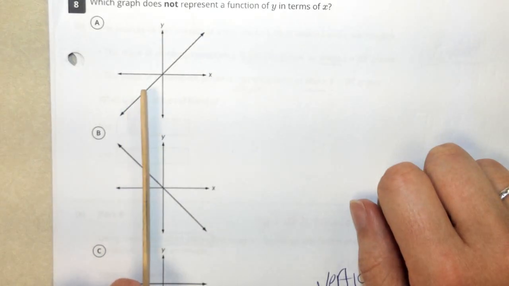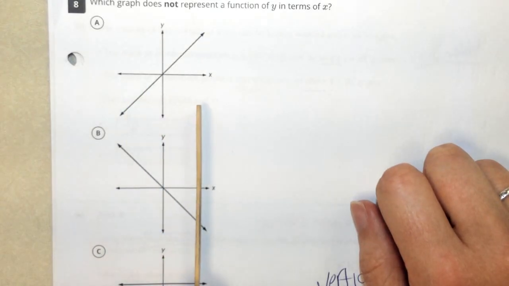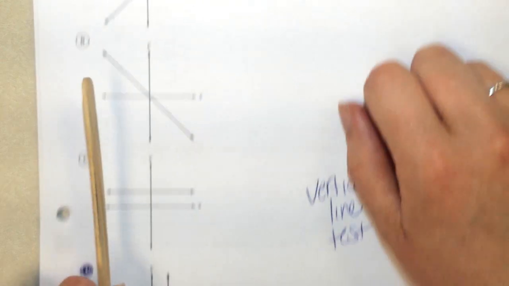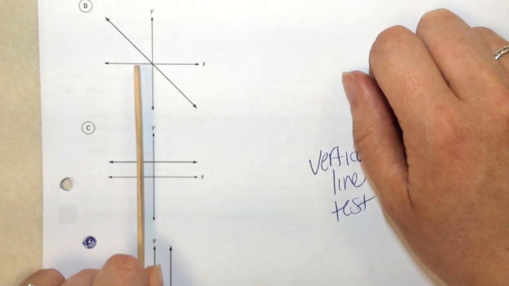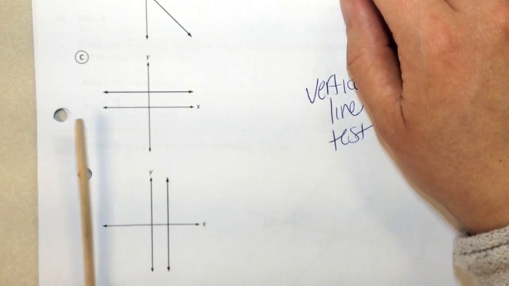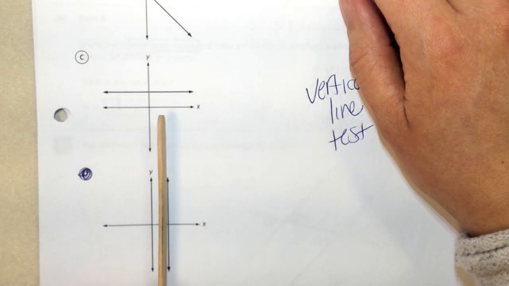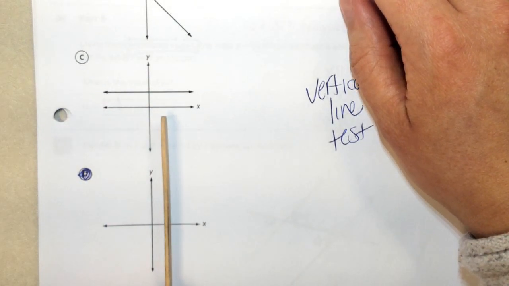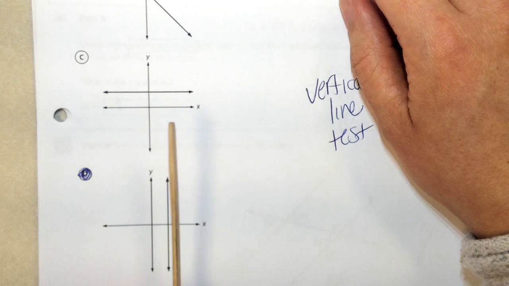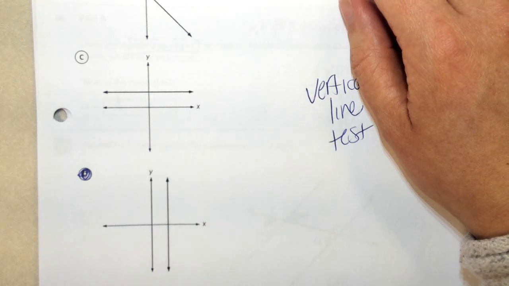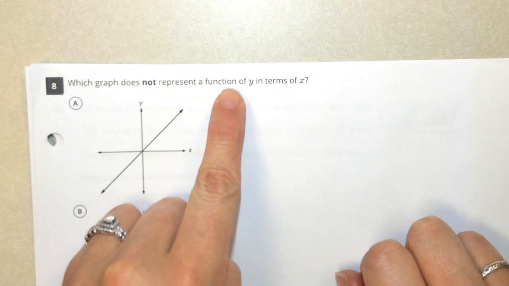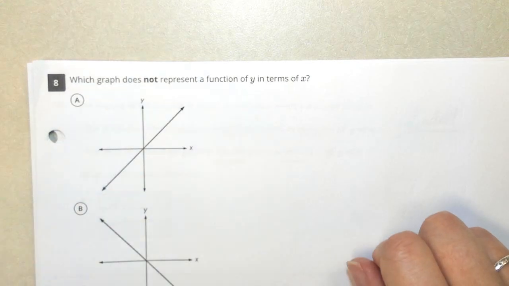So that one passed. If you look here, I go across, there it is, I go across and it only touches that line once at every point. On this one I go across, it only touches once at every point. This one I go across and it touches the whole line all at once. That does not pass the vertical line test. That is not a function. Okay, so anything that is a function has to pass the vertical line test.